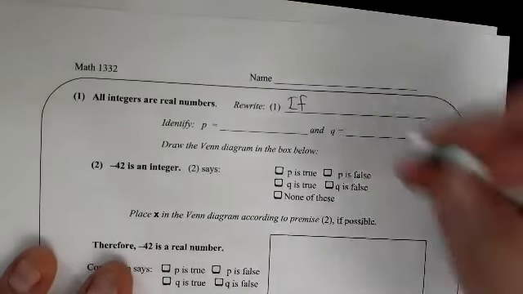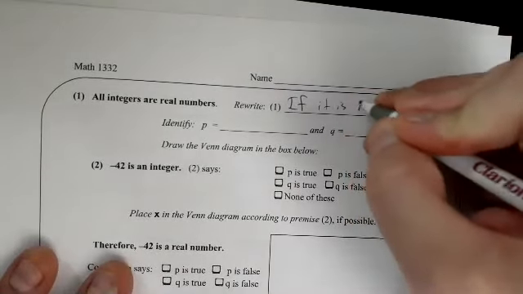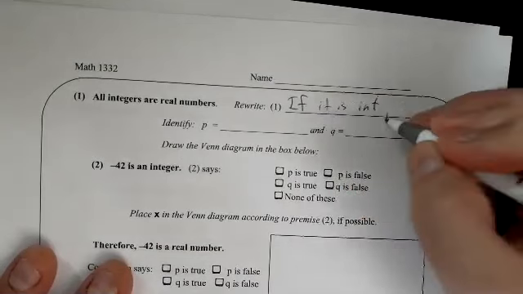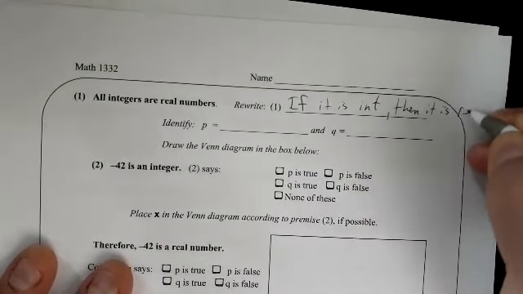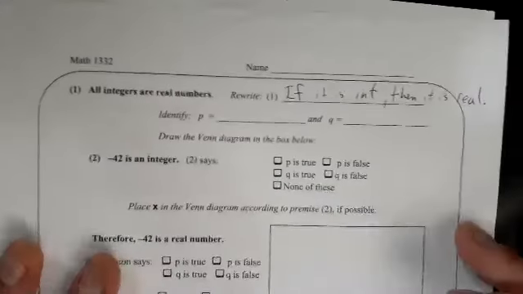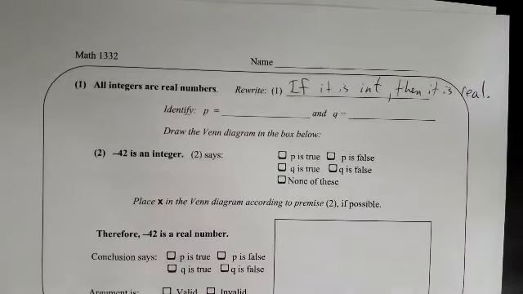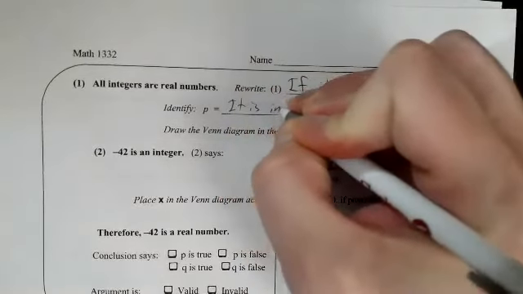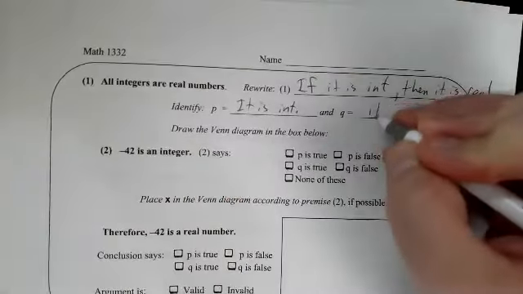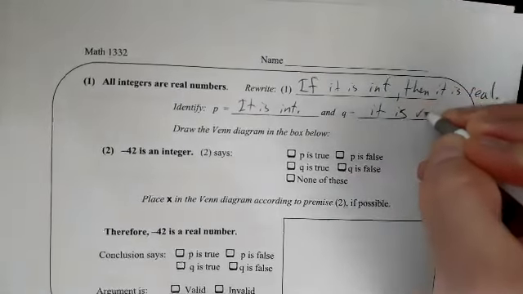So if integers, real, and so P is going to be integers, Q is real.